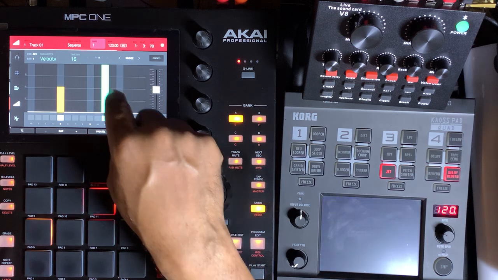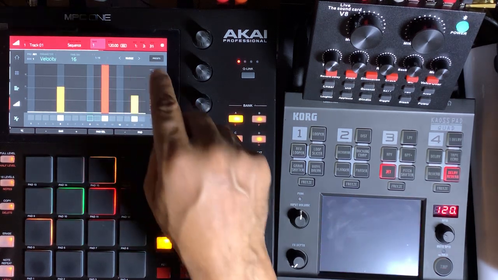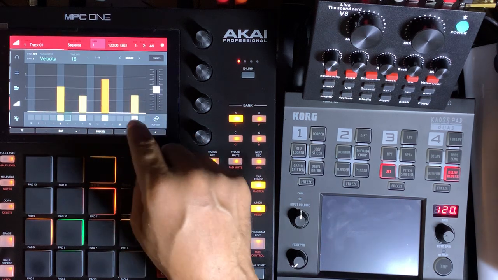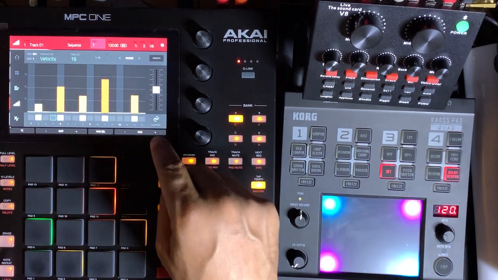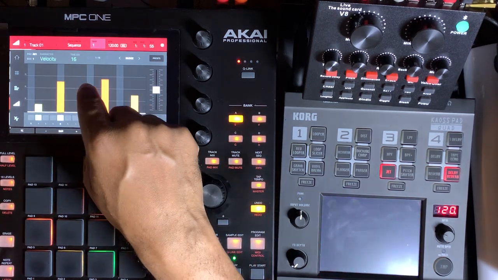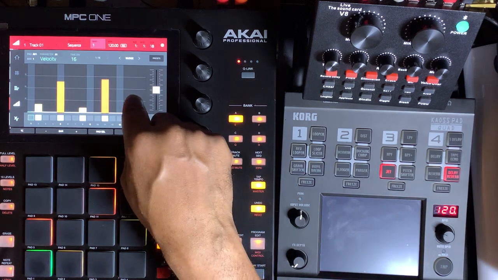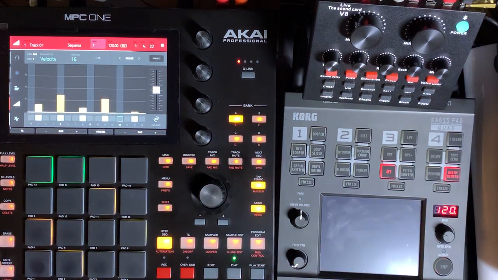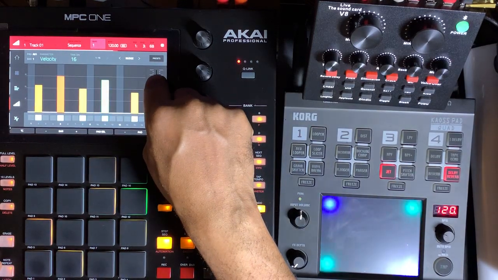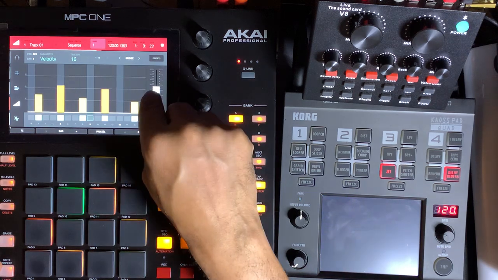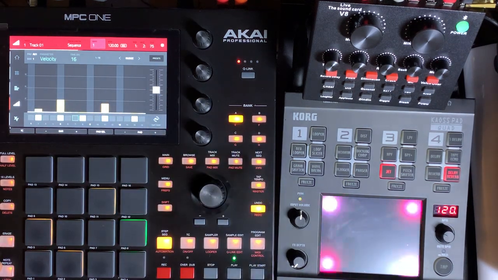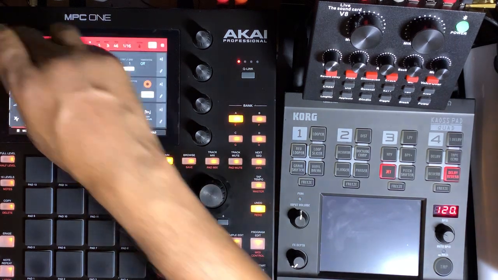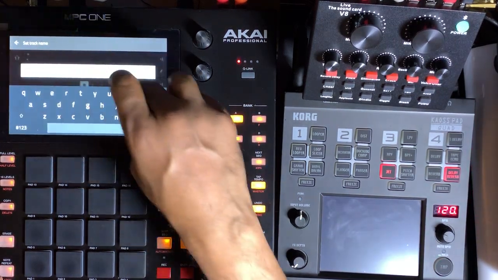Alright, let's try. Alright, it's nothing fancy, but it might do the trick. This is my little ARP thing.